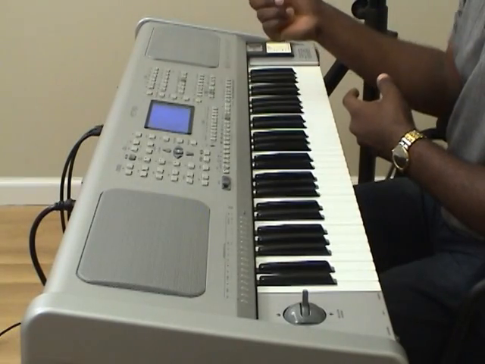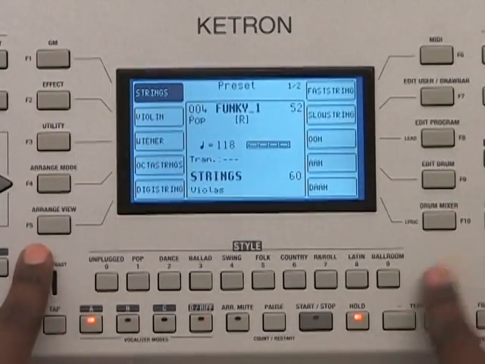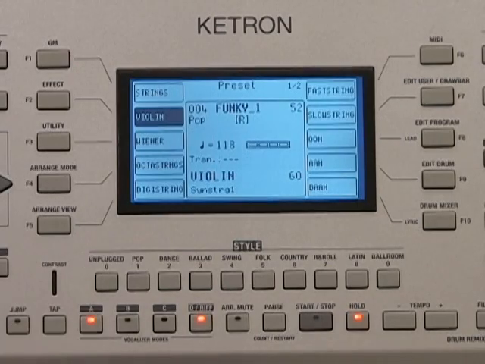So, going through the voices is a breeze. All you have to do, again, to reiterate, is select the category or the group where you think the voice resides, and using the soft touch buttons on the side, I can select any particular voice. In this case, violin.